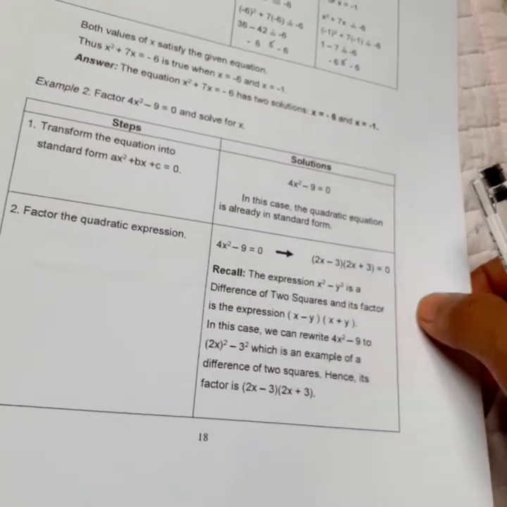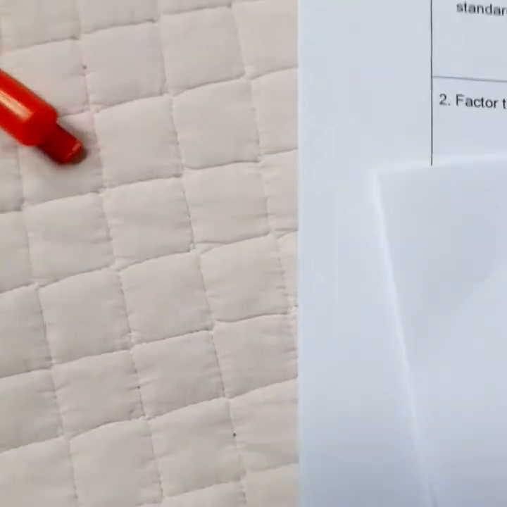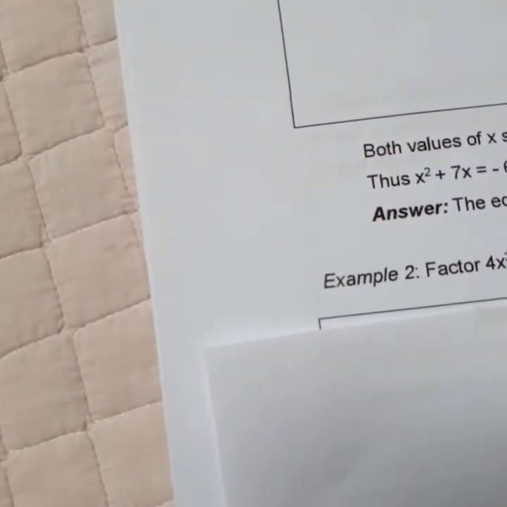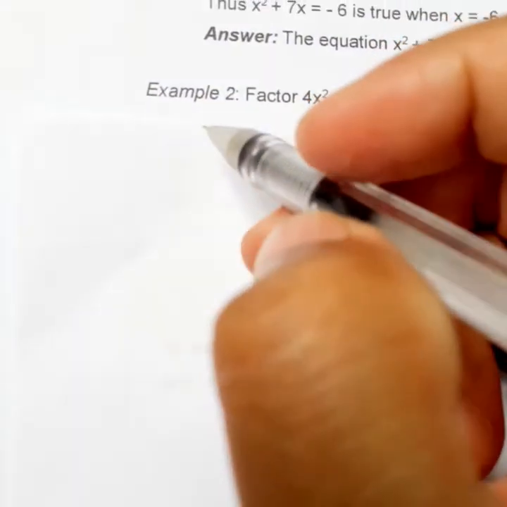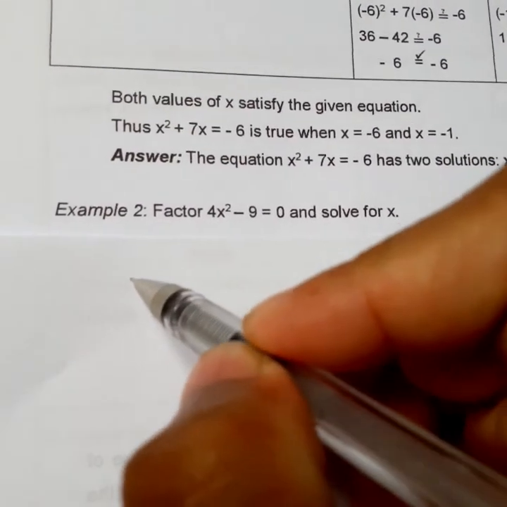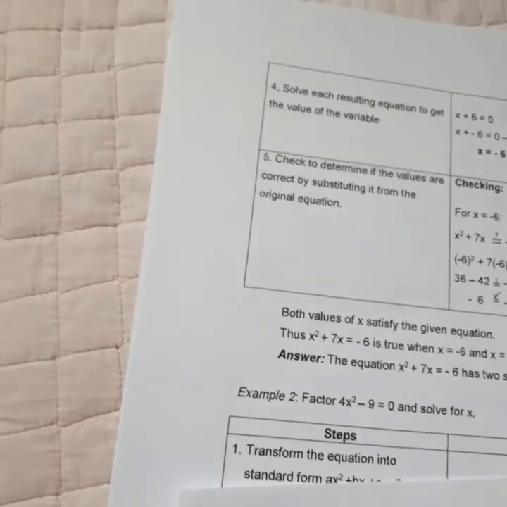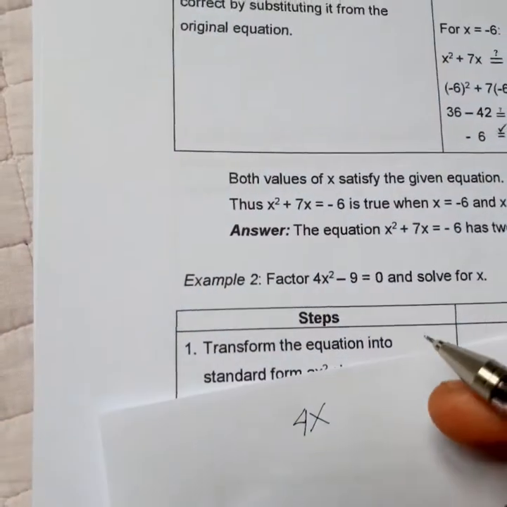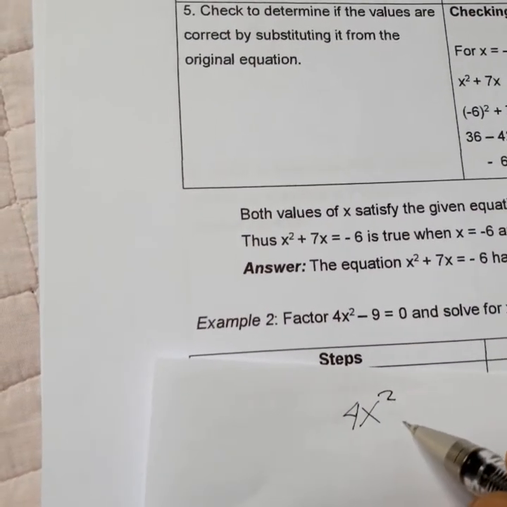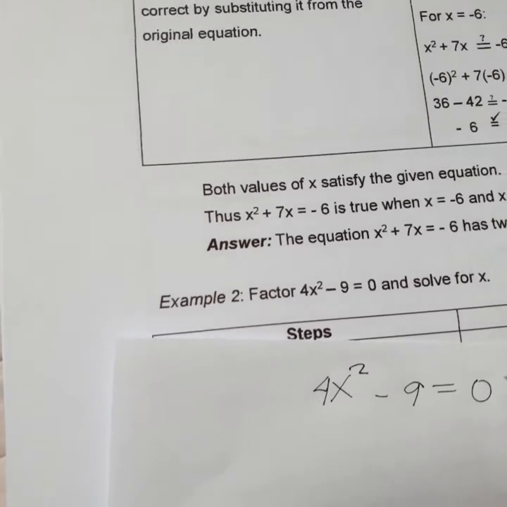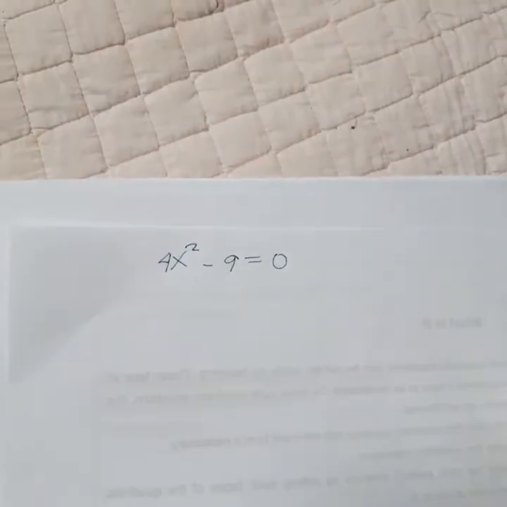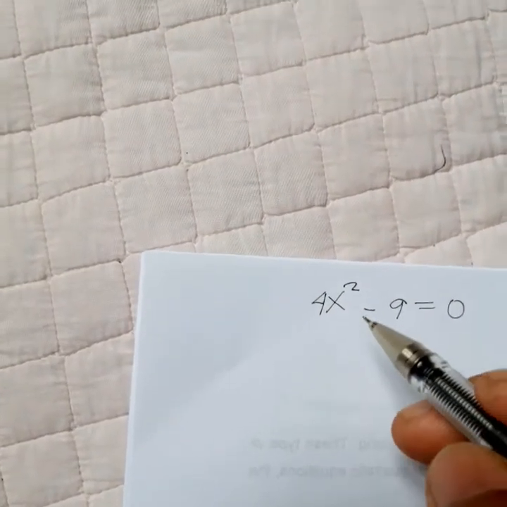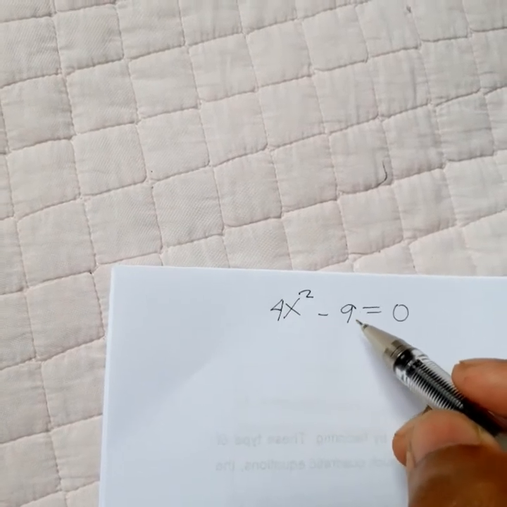Okay, let's try this one. Example 2. We have to factor this one. So we have 4x squared minus 9 is equal to 0. So simply, how do we find the roots, the solutions? So simply, we have 4x squared minus 9 equals 0.